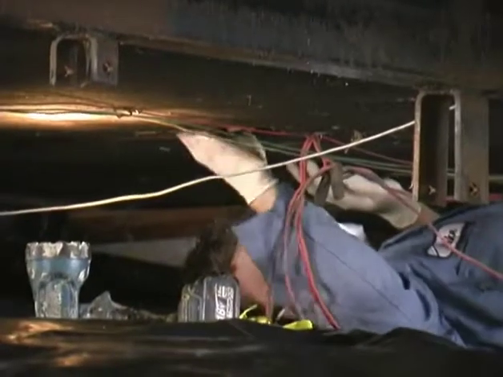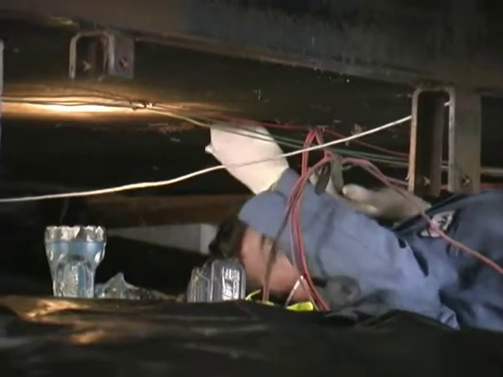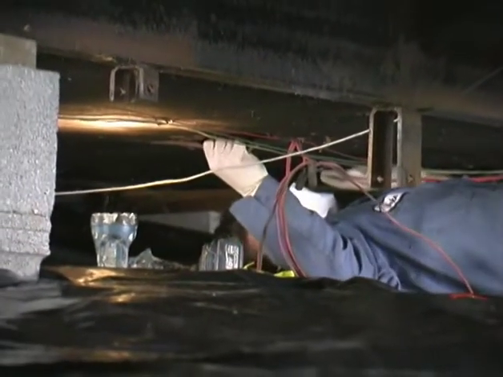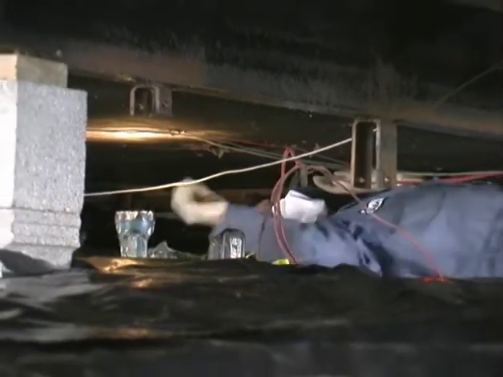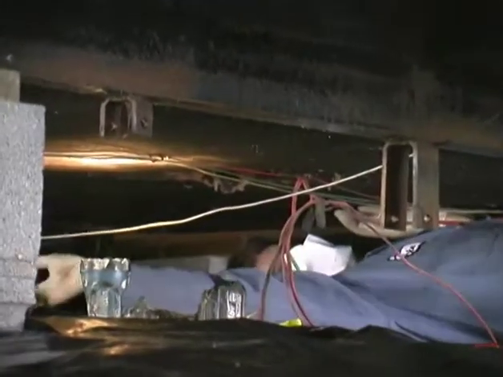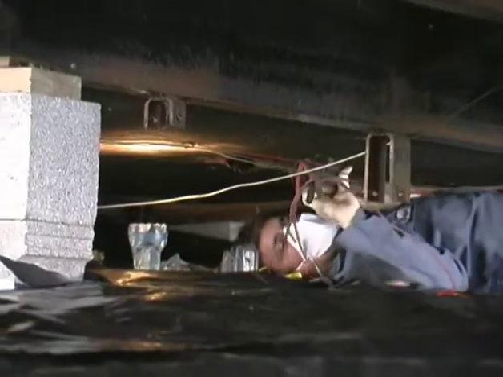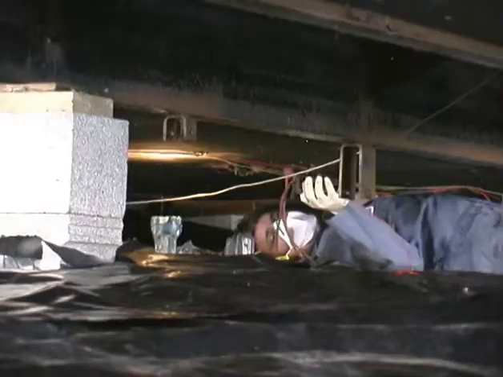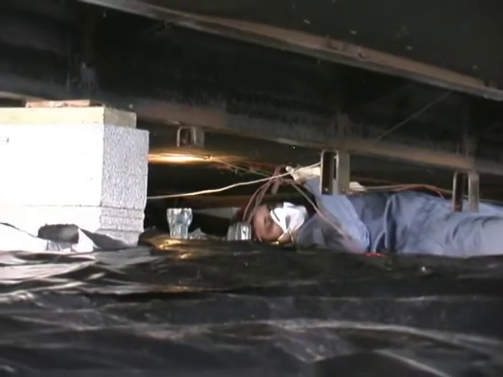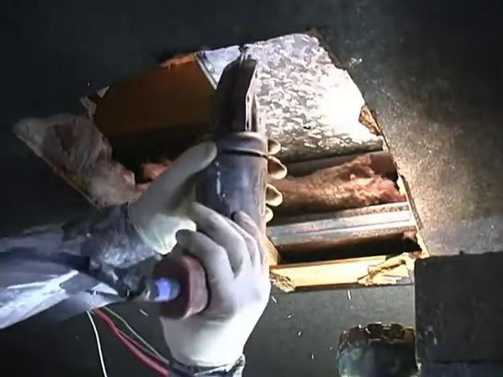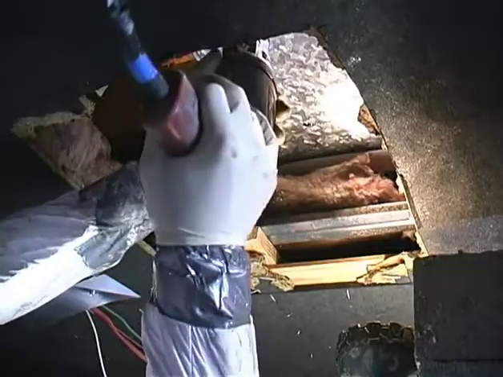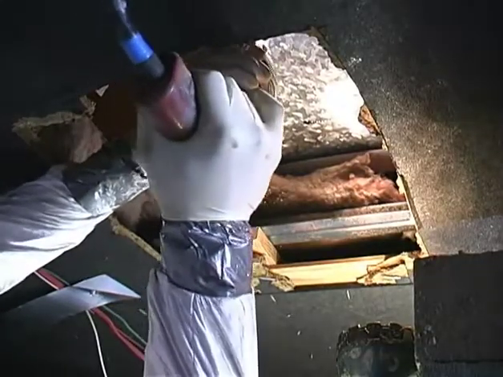Our installer Ross is gaining access to the branch duct here to seal the branch duct. He needs to cut a hole into the lower portion of the trunk line so he can access where the branch duct and the trunk line intersect. So he's going to go ahead and make that access point right now.